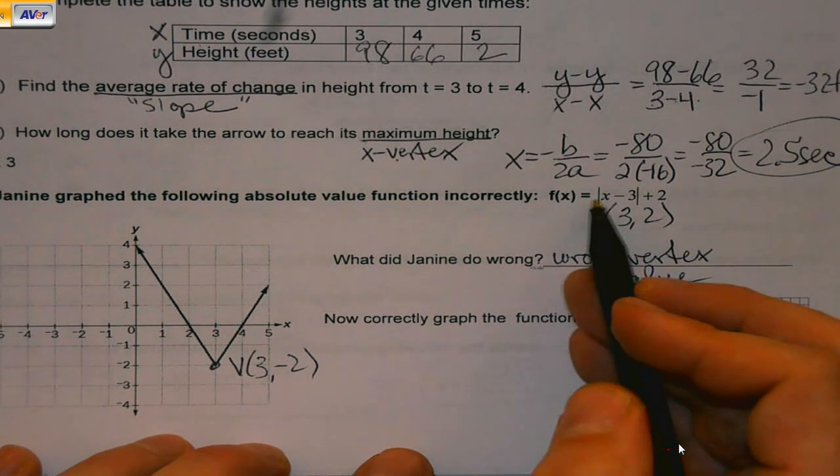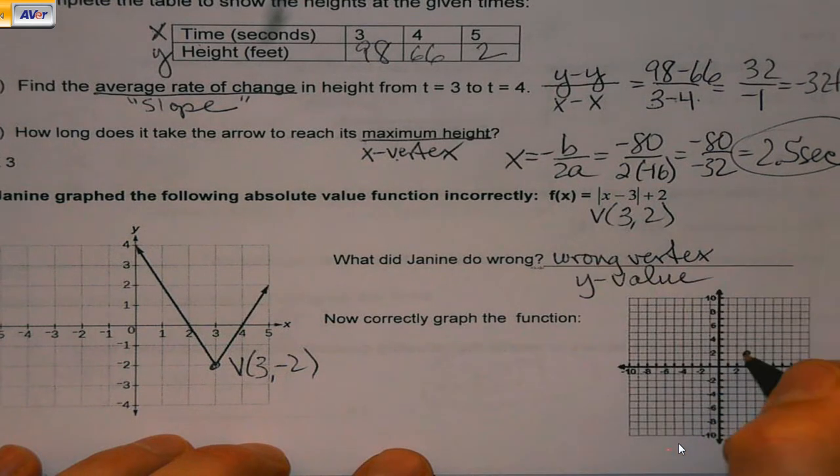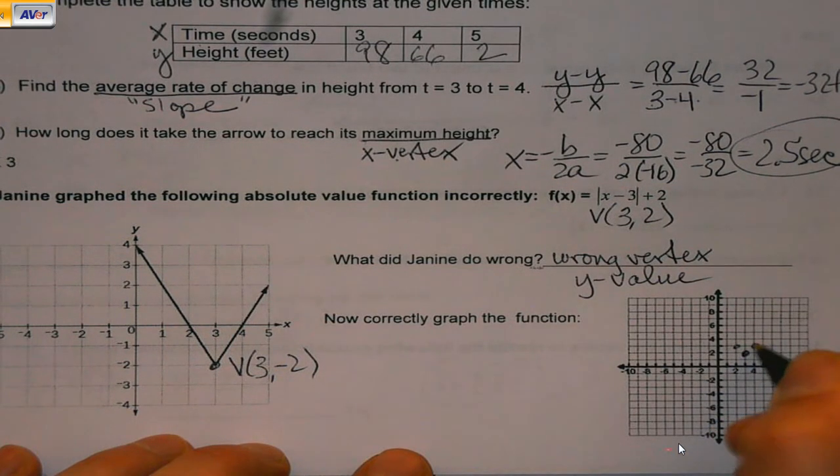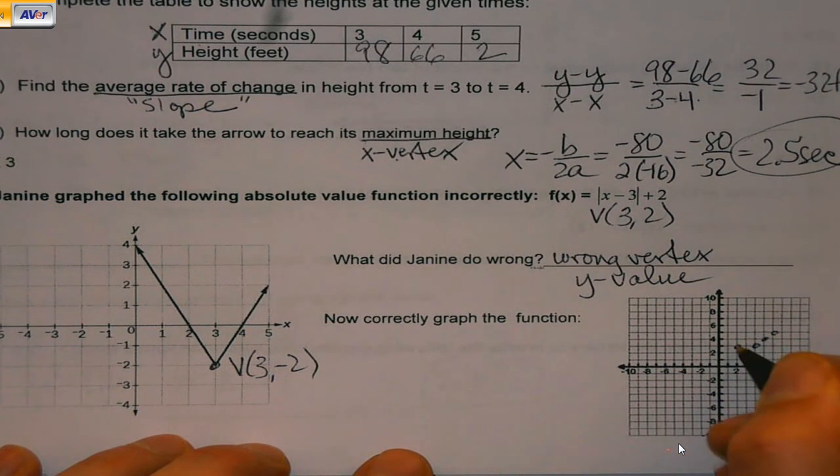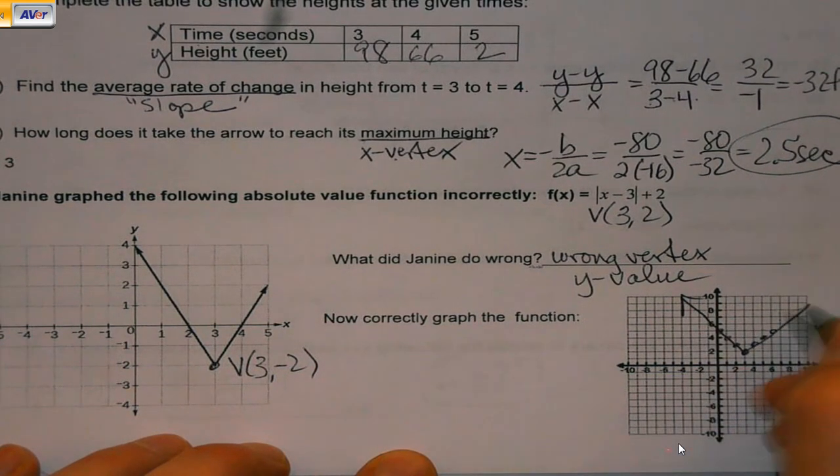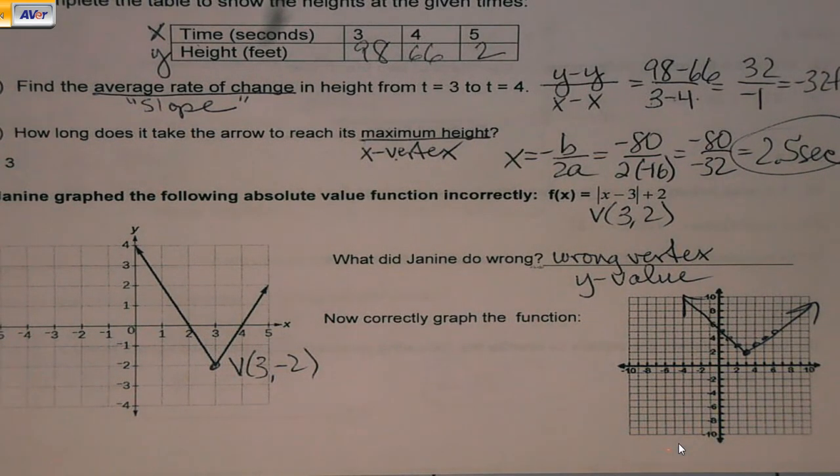And then since my air quote slope is just 1, it's just up 1 and over 1 in each direction. Not a parabola. Don't try doing the 1, 3, 5. That would get you a different picture. These are just going to be V-shapes. And I noticed that right away.